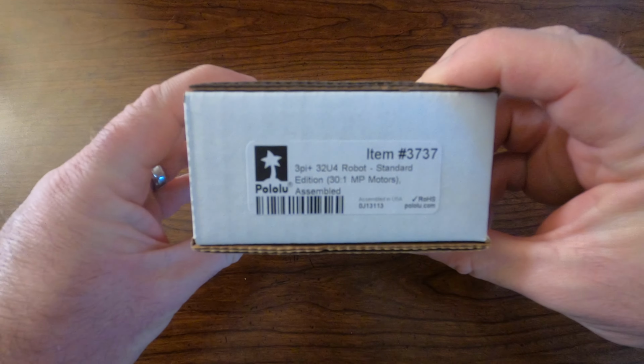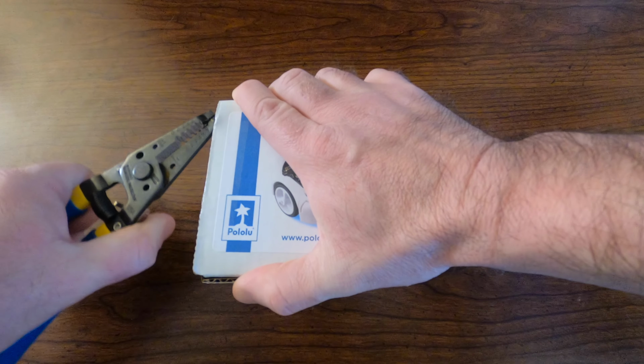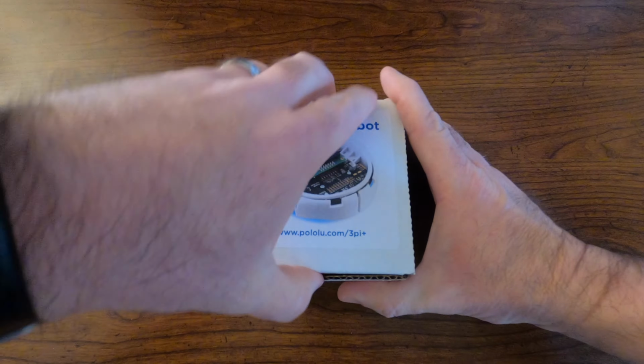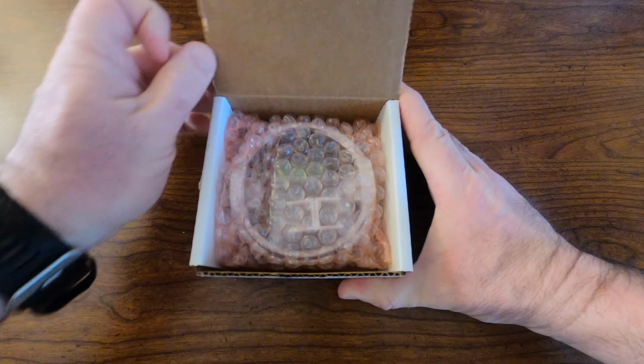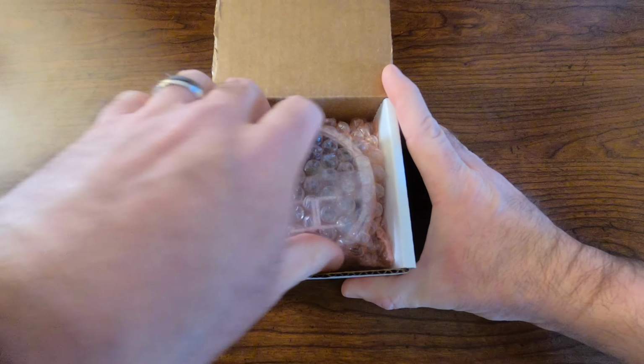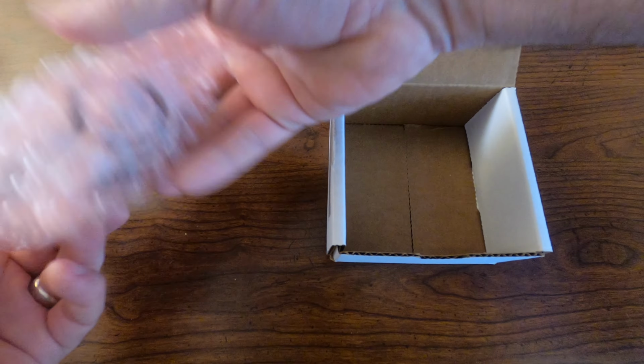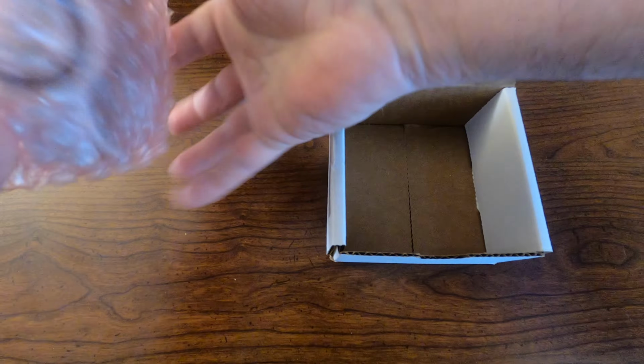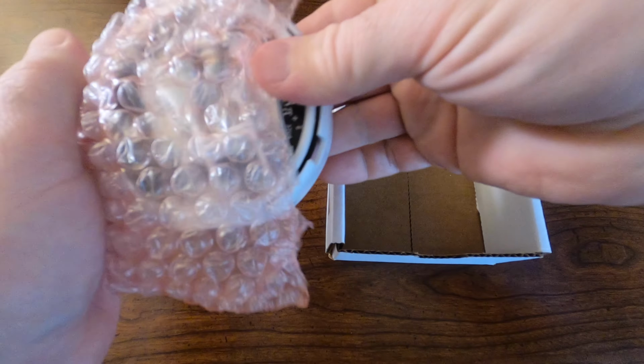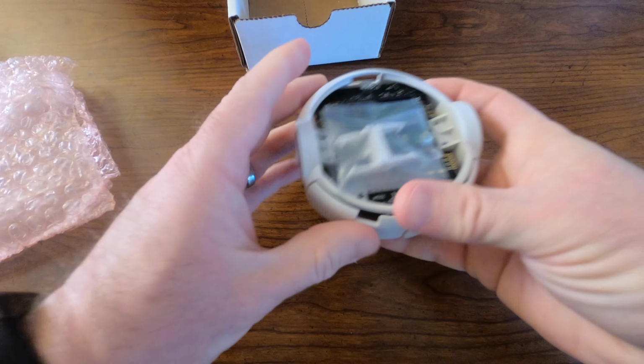This is a standard edition. Notice the 30:1 on the gear ratio for the motors. There's also a Turtle edition and a Hyper edition. The Turtle edition is half, or actually slower than half, the speed of this one. Turtle edition is a 75:1 ratio. This is 30:1. The Hyper edition is twice as fast as this at 15:1.